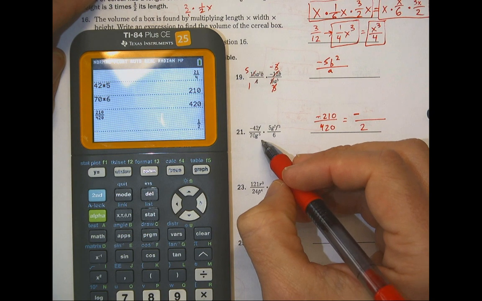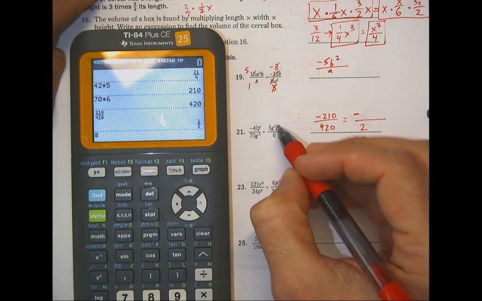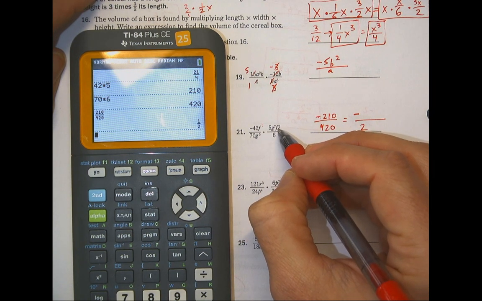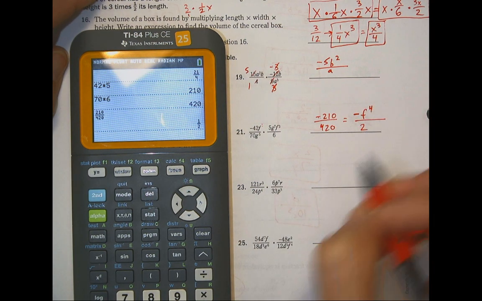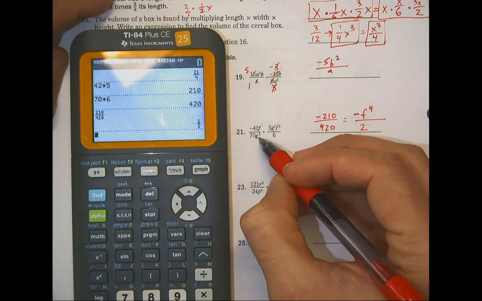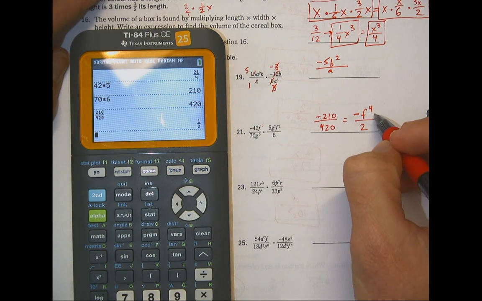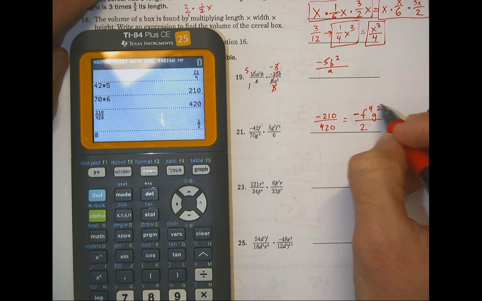All right. I have 4 F's total on top, 1 here, 3 here, none on the bottom to cancel it, so I am going to have F to the 4th up top. 5 G's on the bottom, cancel 5 G's on the top, so there are still 2 G's on the top.